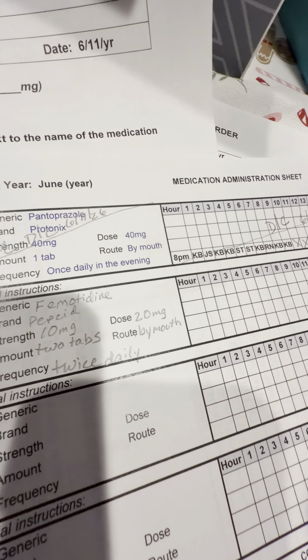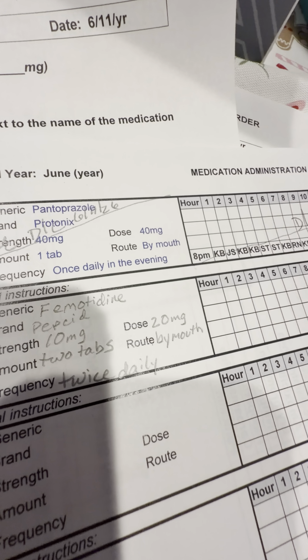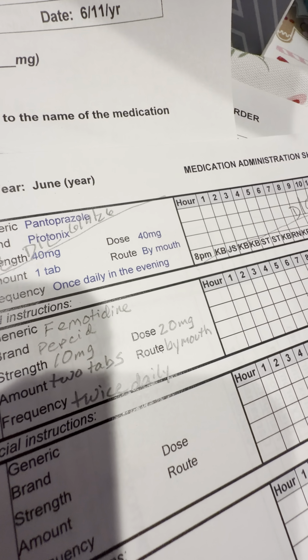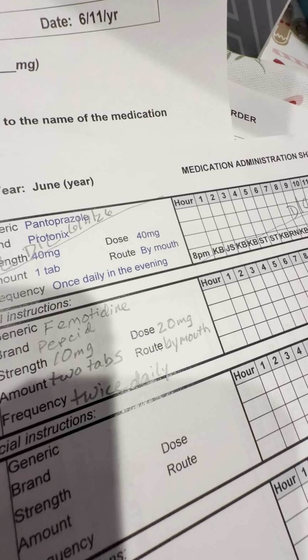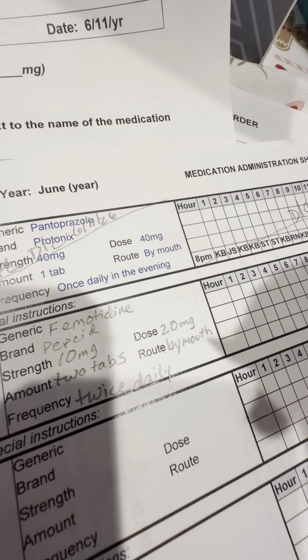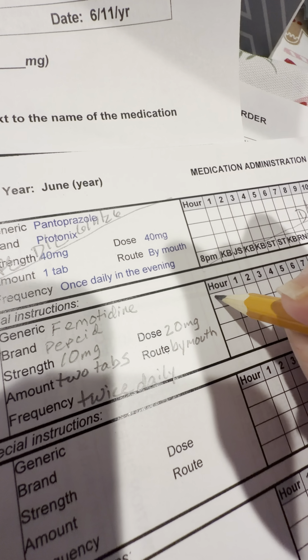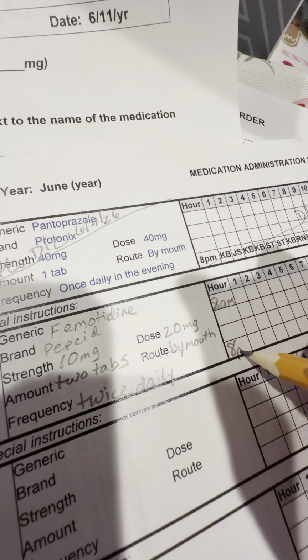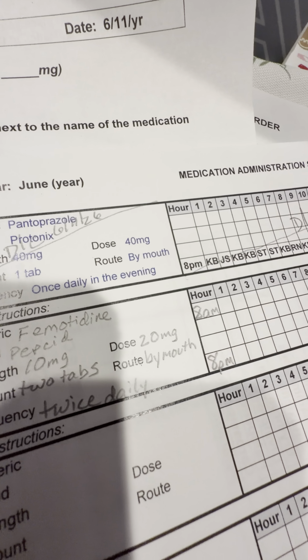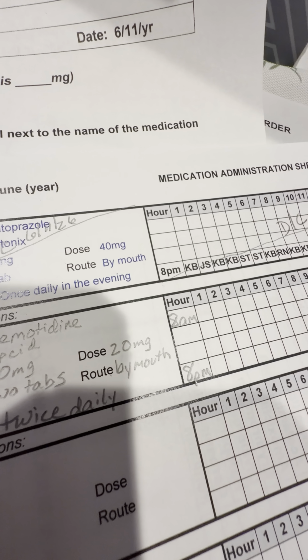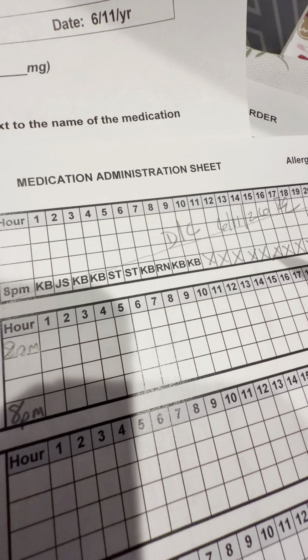Now, this is twice a day, so we want to give it evenly spaced out. And typically our twice a day meds are either 7 a.m. or 7 p.m. or 8 a.m. and 8 p.m. So I'm going to go with the standard 8 a.m. and 8 p.m. And it's 1 o'clock in the afternoon, so clearly we cannot give the morning dose now.